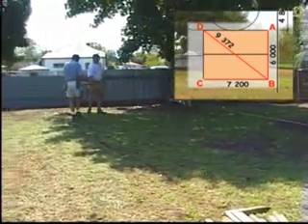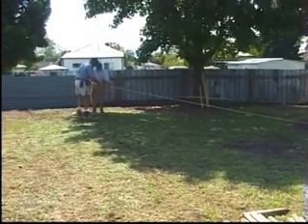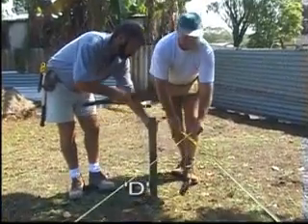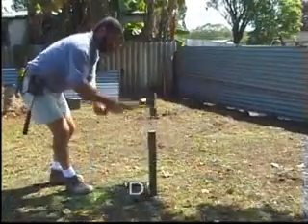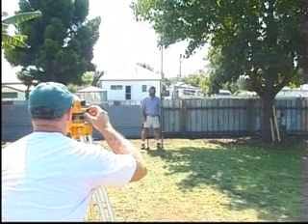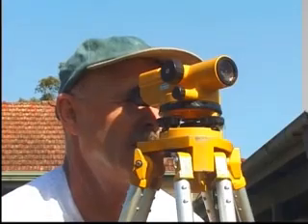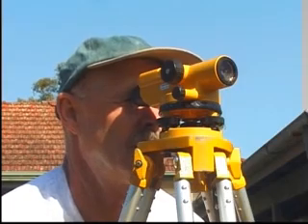With the third corner set out, the procedure is repeated to peg the fourth corner, here called D. This corner peg is again levelled to the same horizontal plane as the others. How's that? Down 20, down 5, up, spot on.